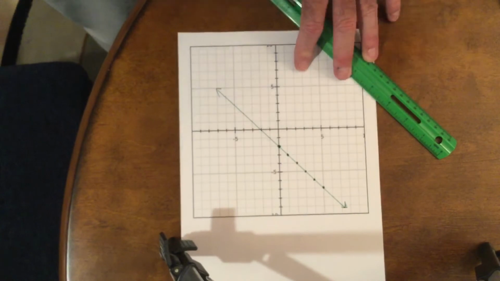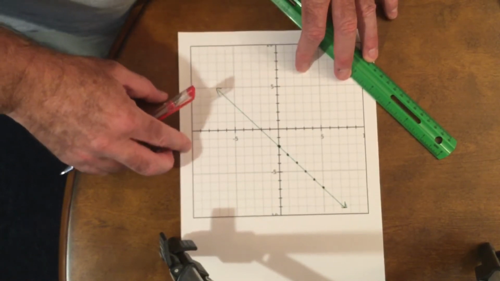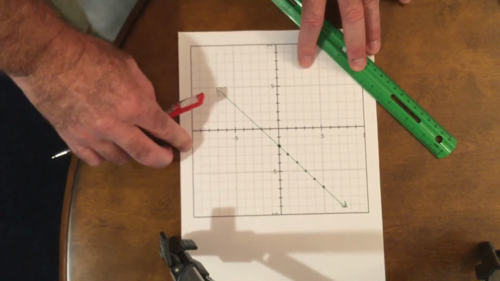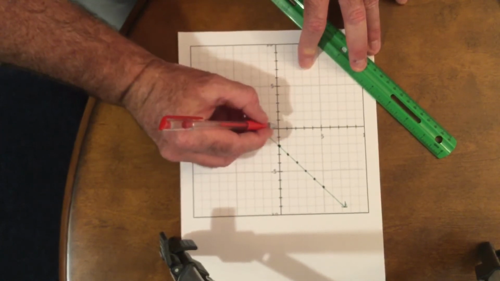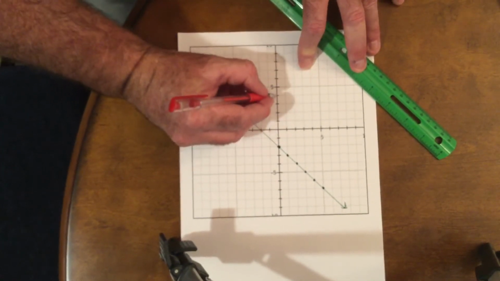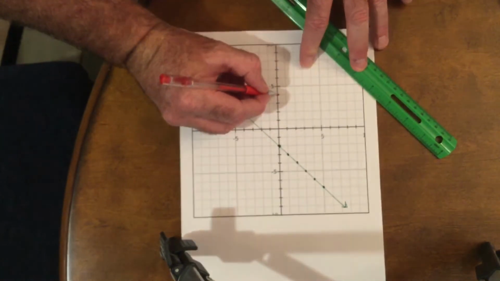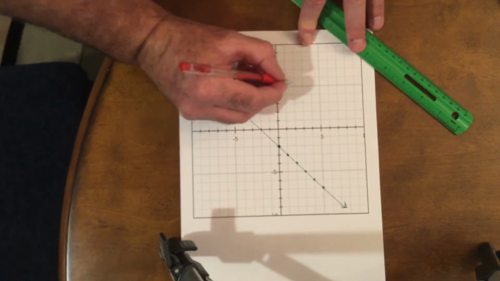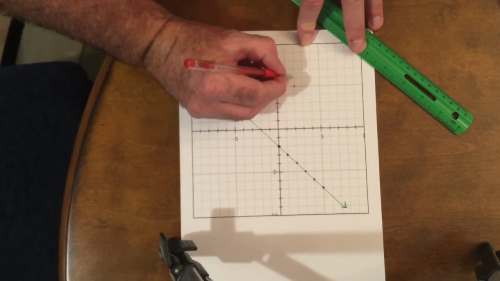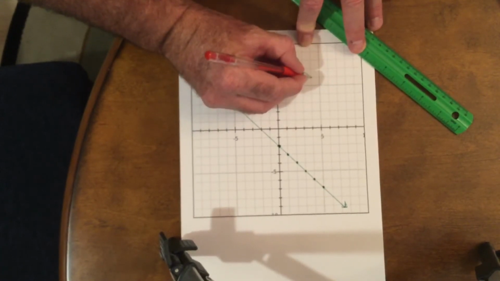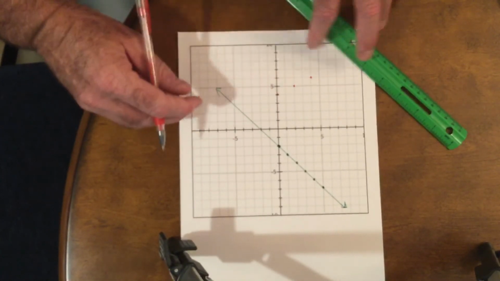Now, in a different color, just so that you can tell the difference, I'm going to graph the second line. The second line has a y-intercept of 4, so 1, 2, 3, 4, make a dot. And then the slope of this one is +1 in the y and then +2 in the x. +1 in the y, +2 in the x. Now, don't worry that we're going farther away from the other line.